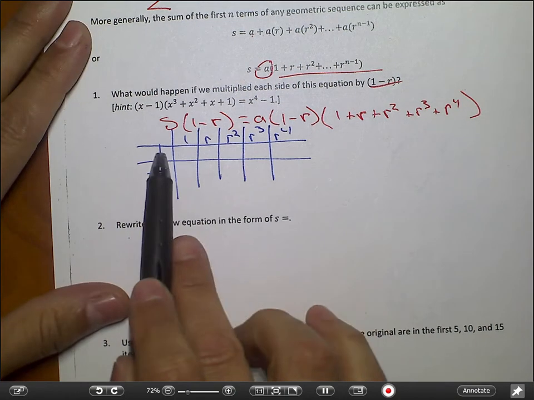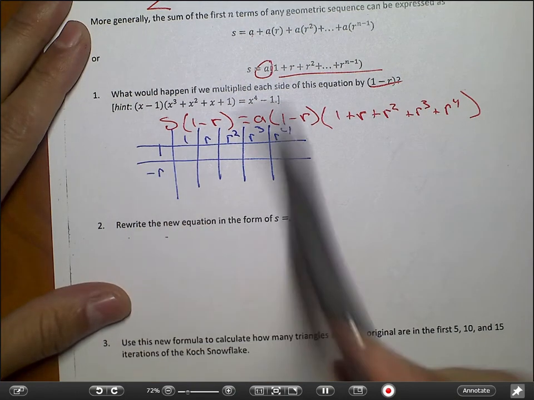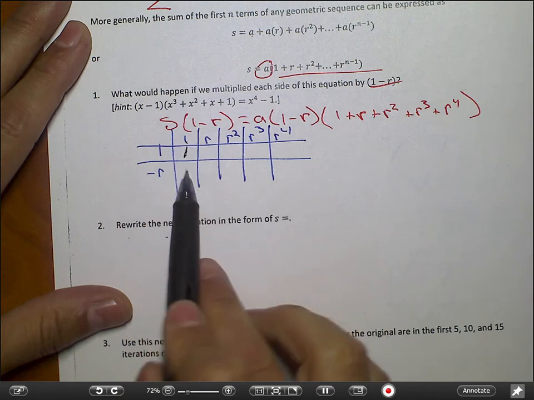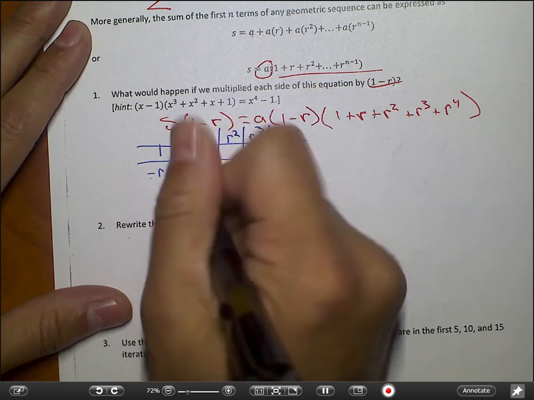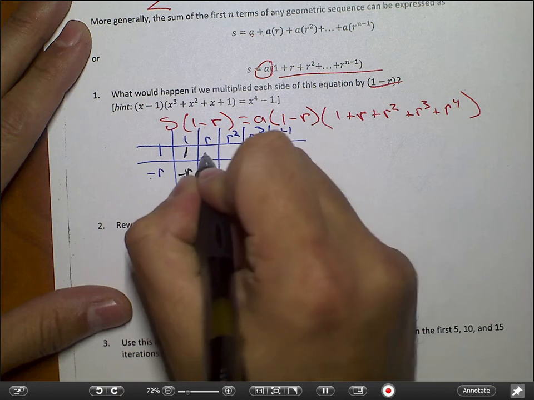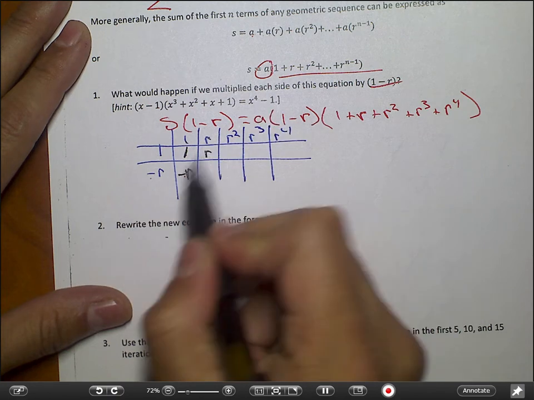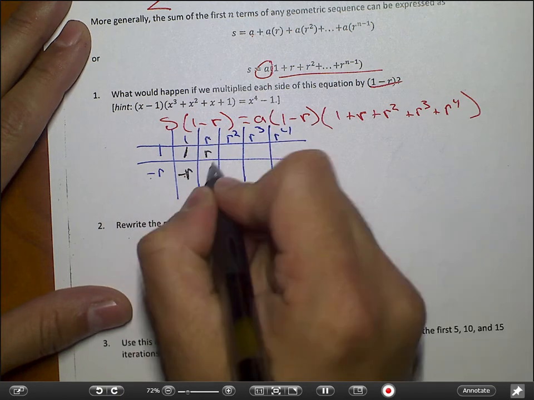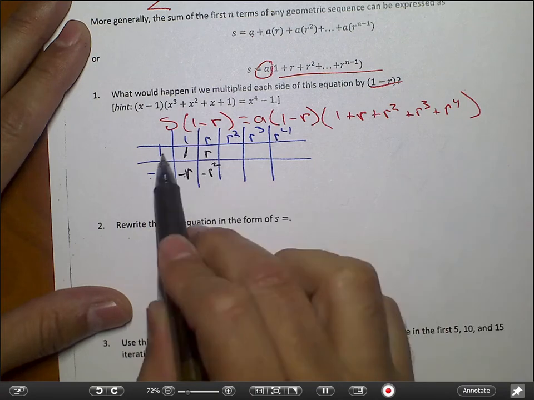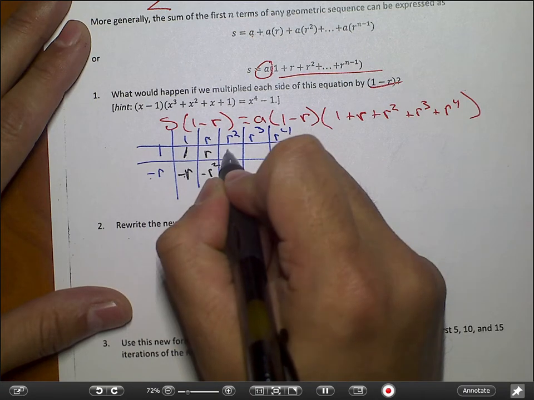All right, 1 times 1. 1 times negative r, negative r. r times 1. Very good. r times negative r, negative r squared. r squared times 1, r squared.